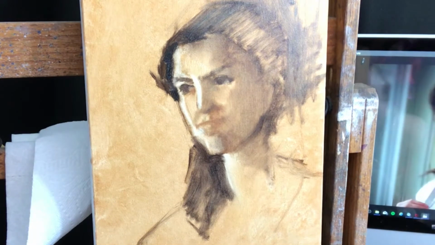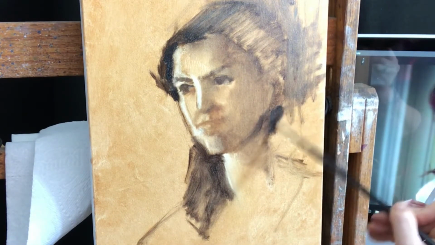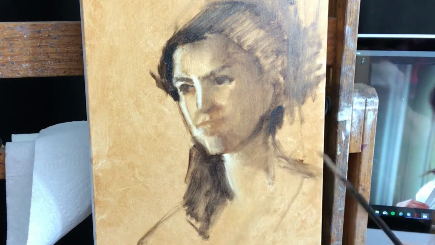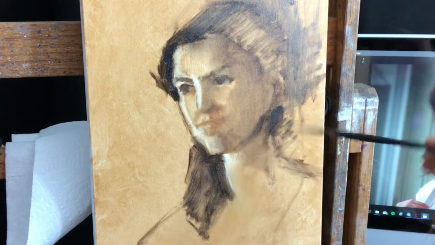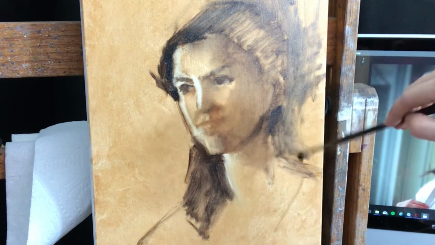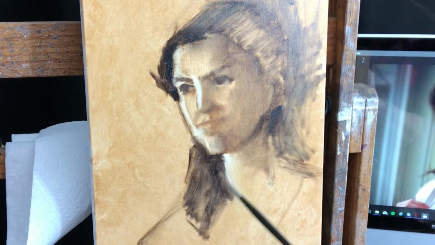To pull it a little further back here behind the ear. Okay. All right, so I'm feeling better about that.